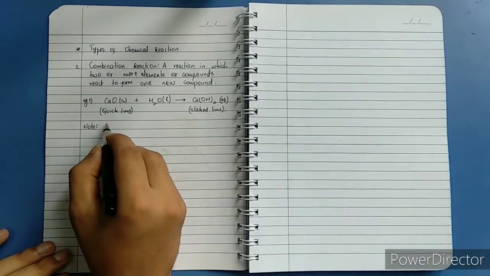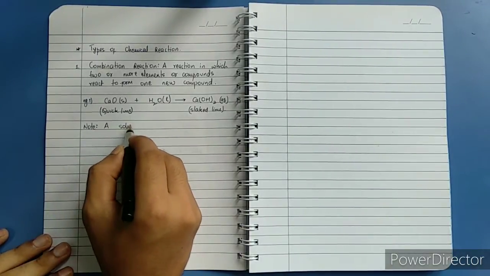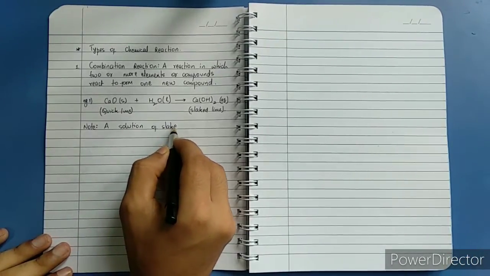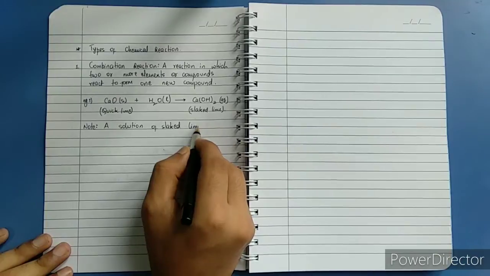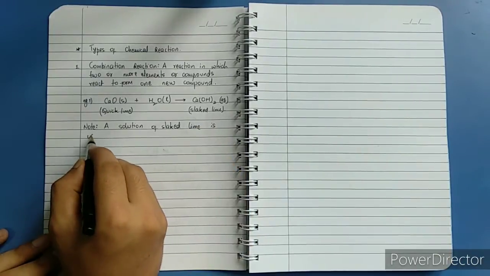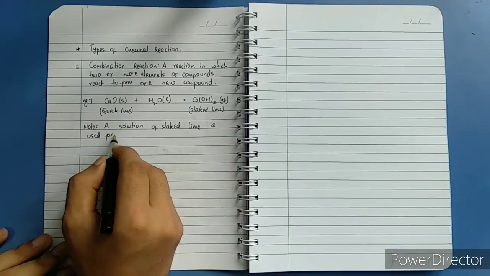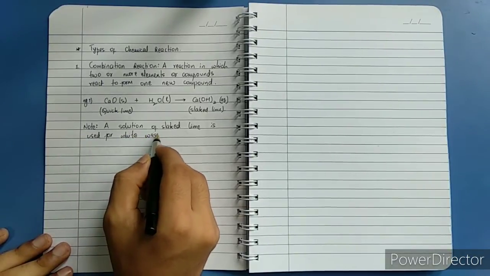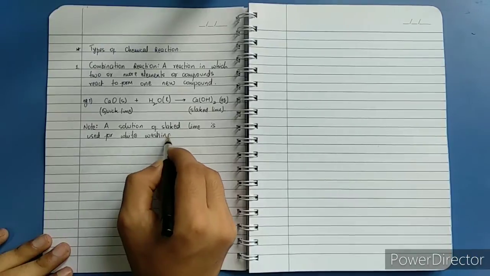So note, a solution of slaked lime is used for whitewashing walls.